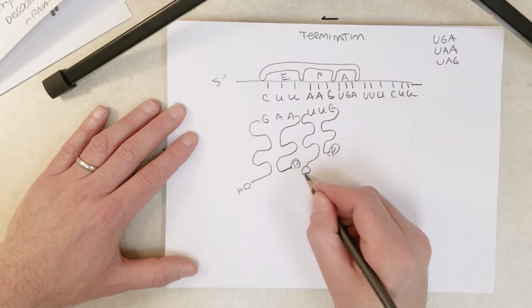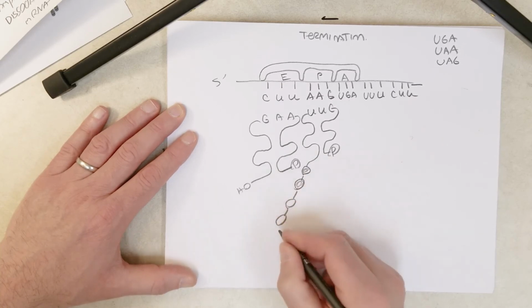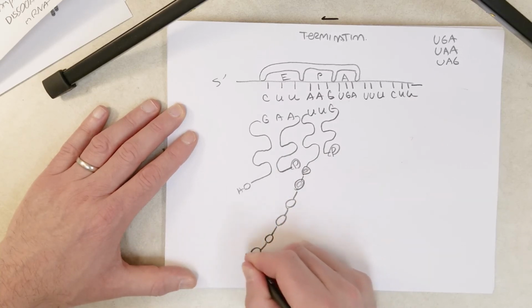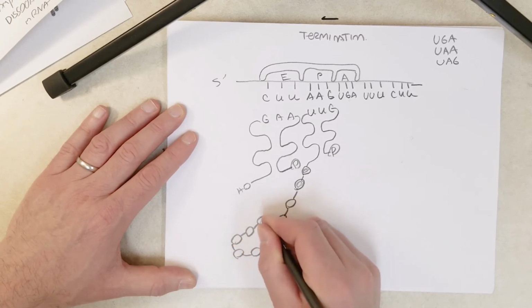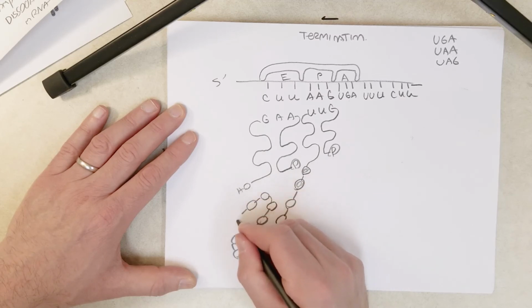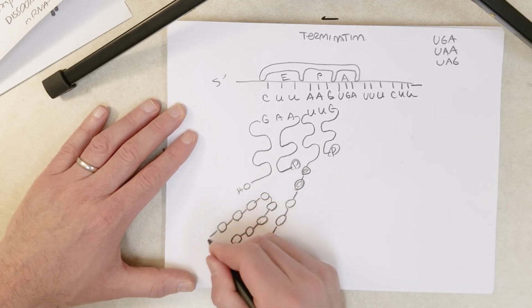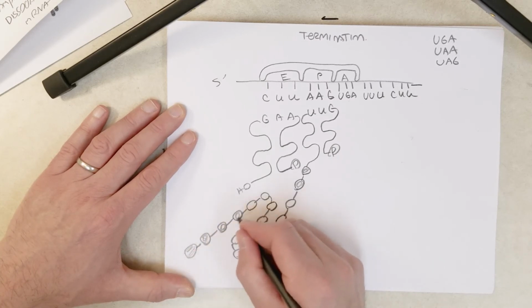So here, this is where that amino acid chain is. And it can be really long at this stage. And at this point, it's probably starting to fold. There are proteins called chaperones that bind to the amino acid chain that is coming out of the ribosome and help it fold into the right 3-dimensional shape.